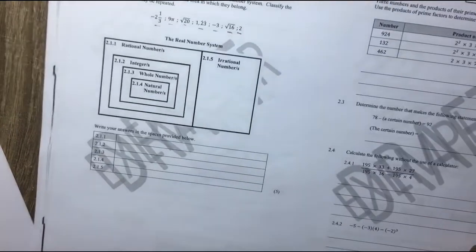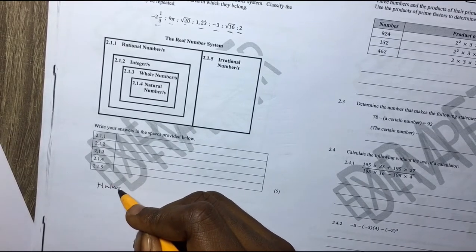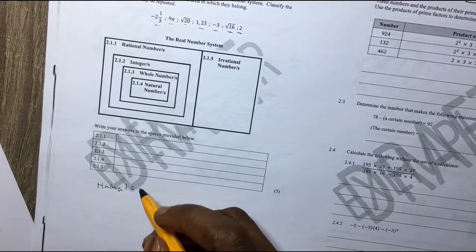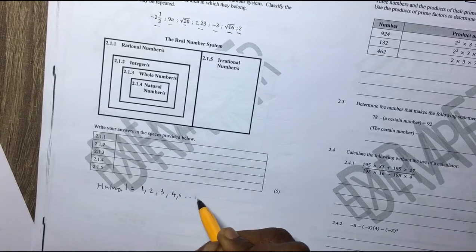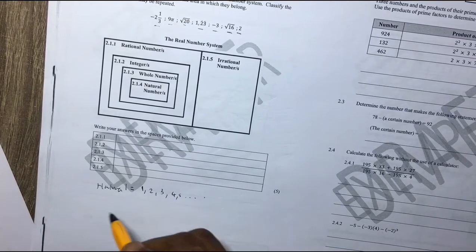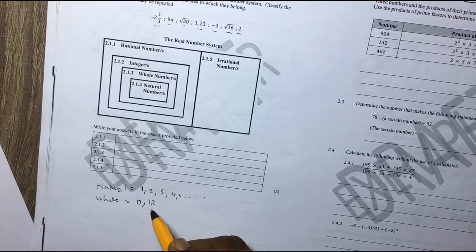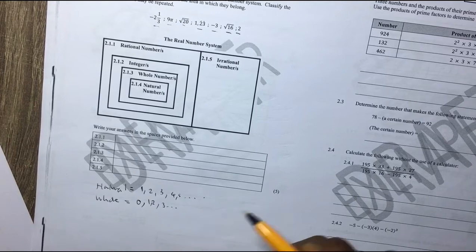So can I just revise here at the bottom? What are natural numbers? Natural numbers are whole numbers. That's from what? From 1, 2, 3, 4, 5. So they're not decimals, they're just straightforward like that. And then what are whole numbers? Whole numbers are all the positive numbers starting from 0.